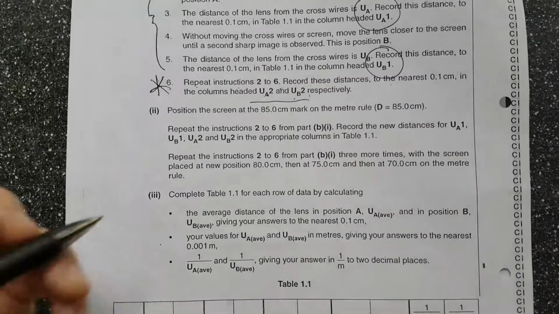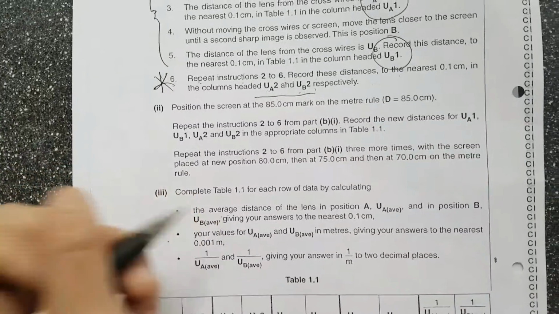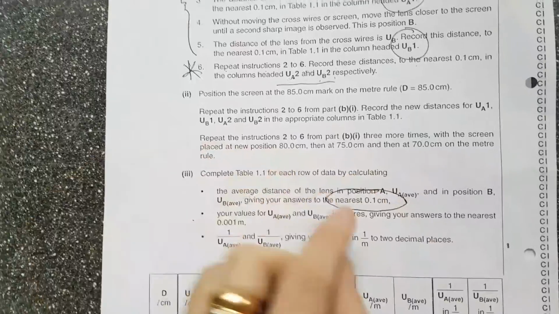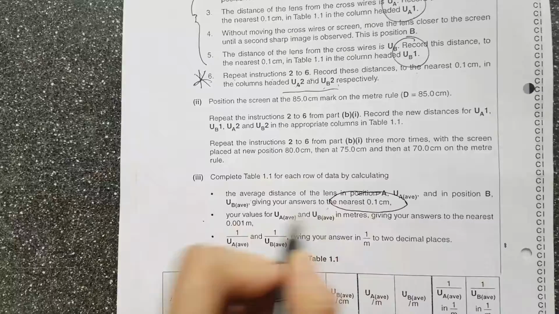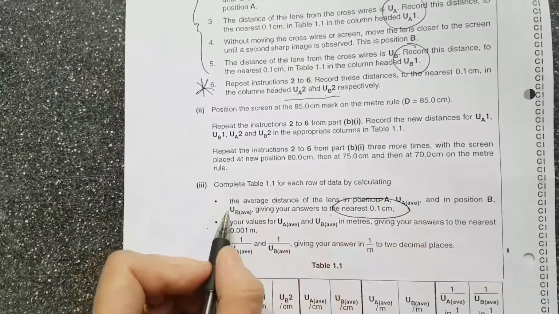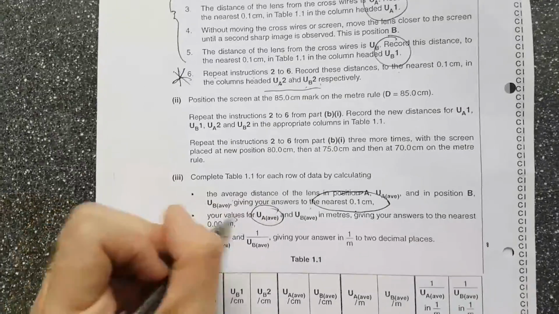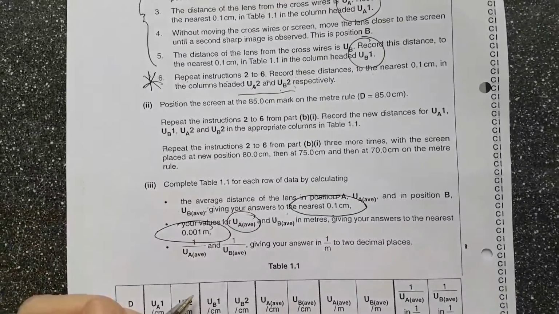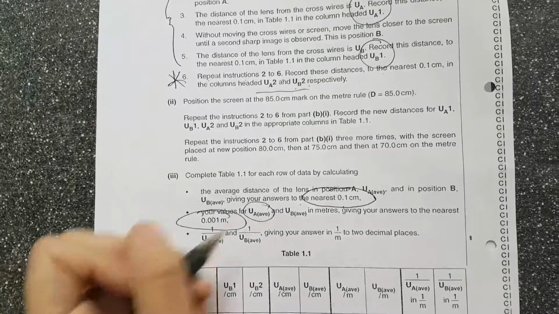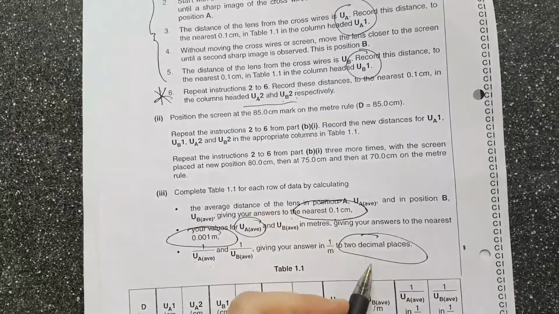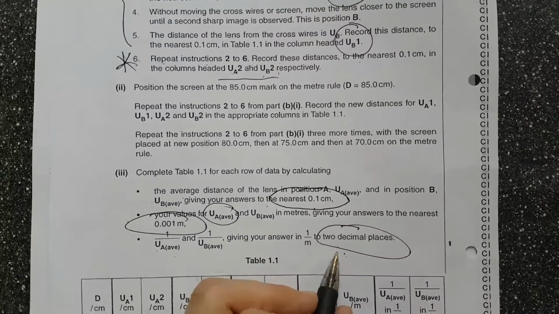Next, over here it says that the average distance, you have to give your answer in 0.1 cm. So again, you have to highlight it or underline or circle it to remind yourself. Make sure that you give the answer, your UA and UB, to nearest 0.1 cm. Your average values have to be in 0.001 meter. And when you calculate, they want you to give 2 decimal places. All this you must indicate and highlight and remind yourself. If not, marks will be penalized.